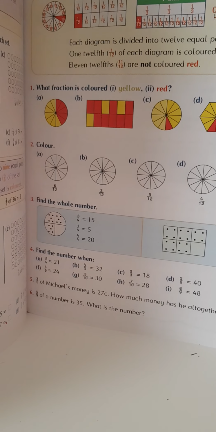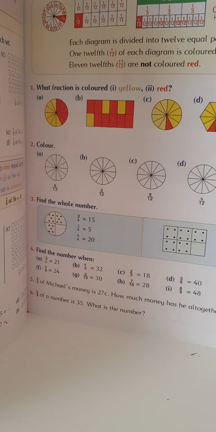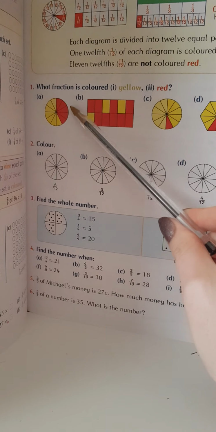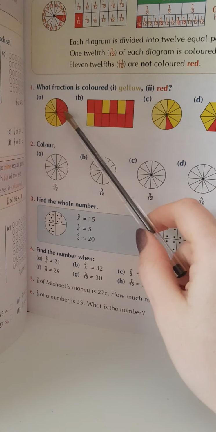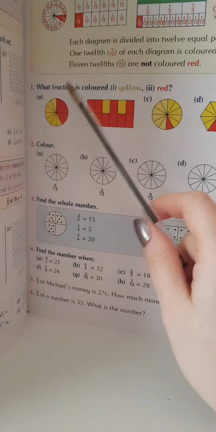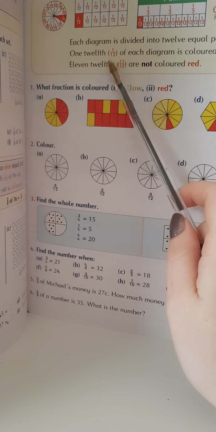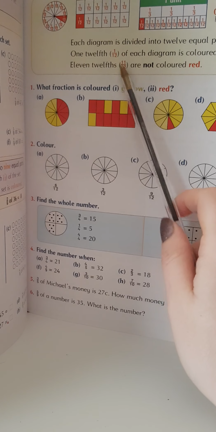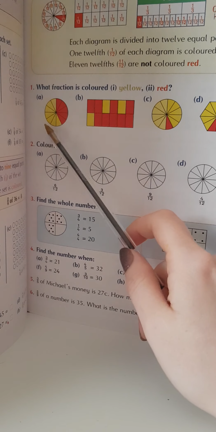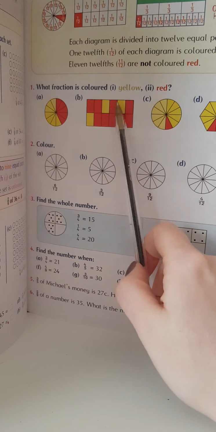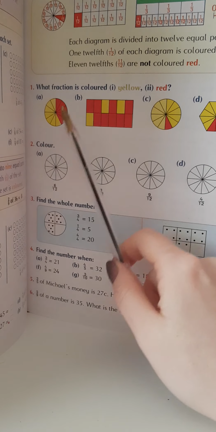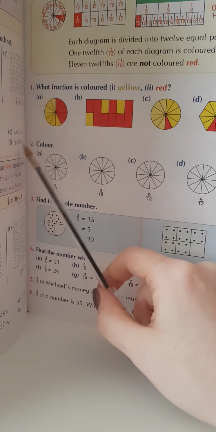You've done it before. It says what fraction is coloured yellow and what fraction is coloured red. So if I were you, I'd do 1a, yellow equals however many over 12, red equals however many over 12. So let's say if there was one yellow one, it would be 1 over 12. And if there were 11 red ones, 11 over 12. So 1/12, 11/12. Just put in yellow equals, red equals, because if you put the I and this one, it's kind of a bit confusing. So just do yellow equals, red equals.